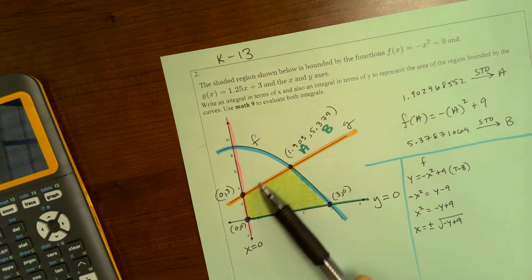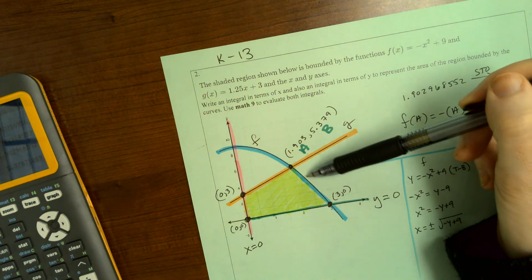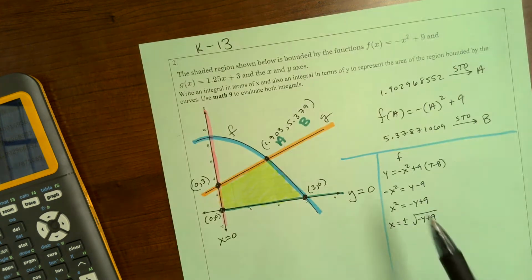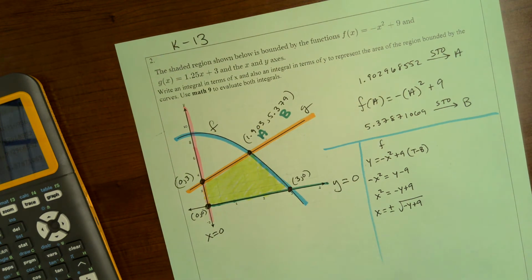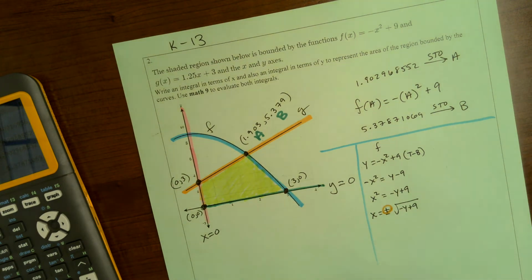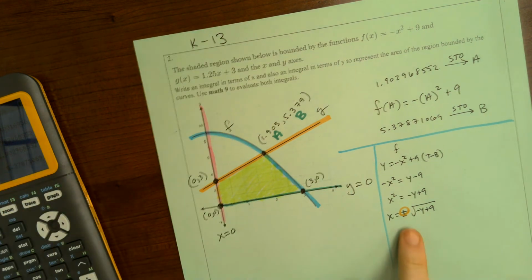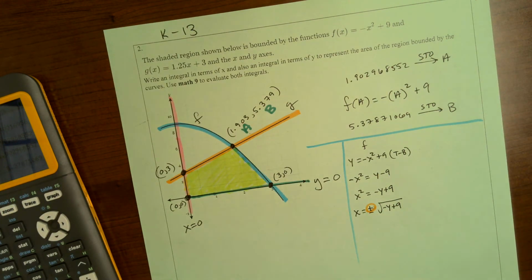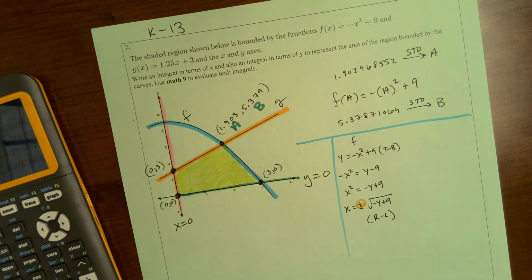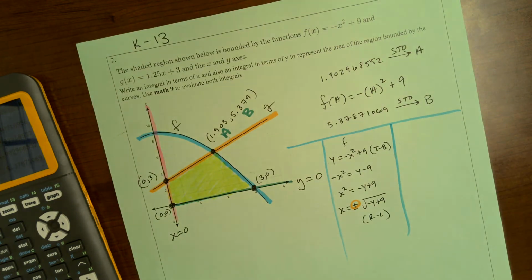Guys, within this region, we're only considering this part of the graph. And on that part of the graph, all of the x values are positive. So all the x values are going to equal the positive one. If this was flipped on the left side of the x-axis, you'd be choosing the negative one. So we're going to use the positive one, and we're going to use that when we're doing a right minus left situation. Okay, so that's information we want for f.